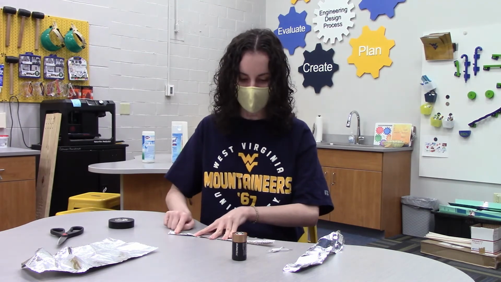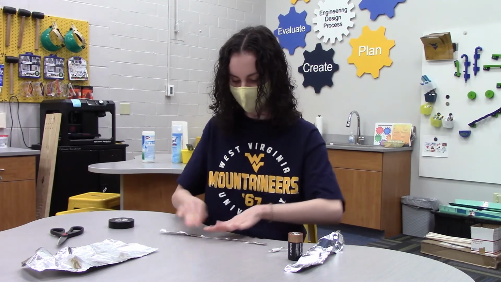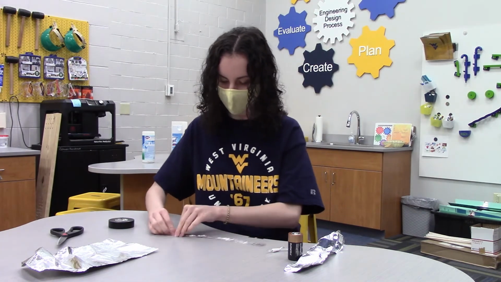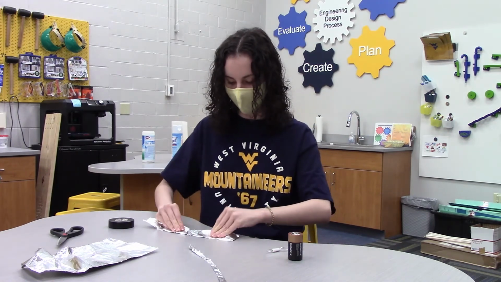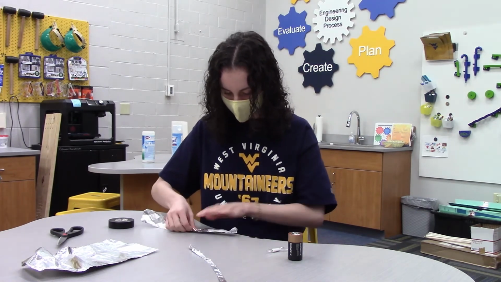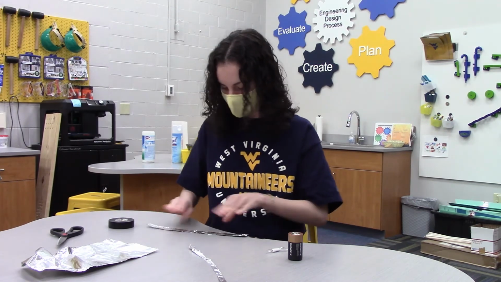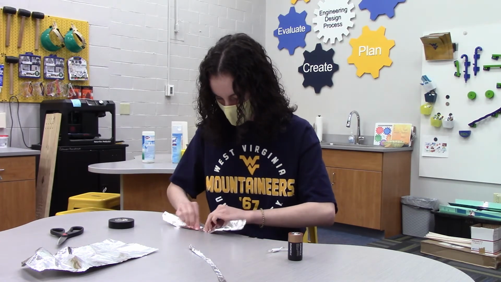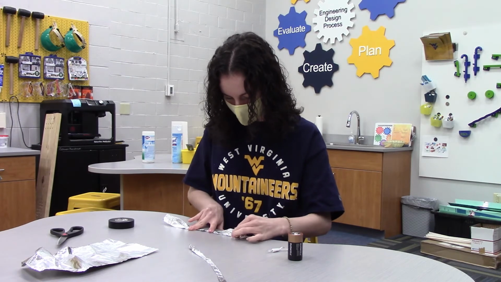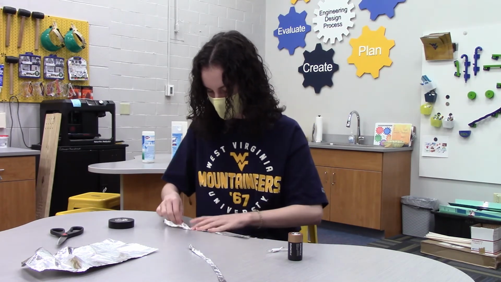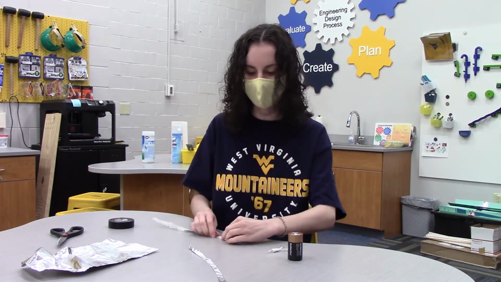So I'm just folding mine in half. Like this, kind of smushing it together. And I'm going to repeat the same thing for the other strip of aluminum foil. Okay, and then we smush it together.